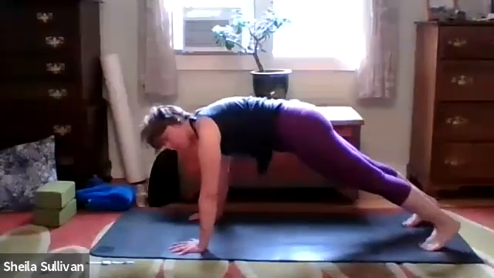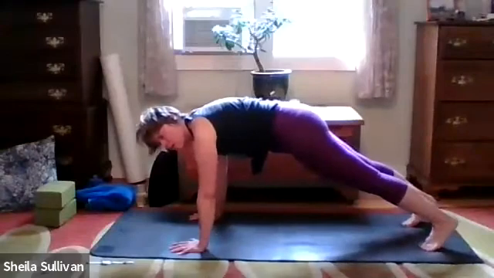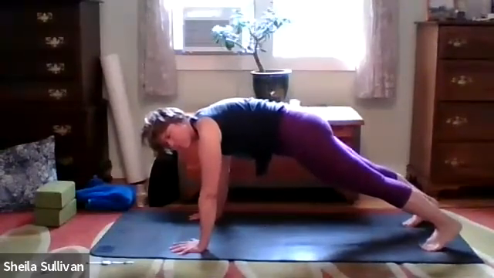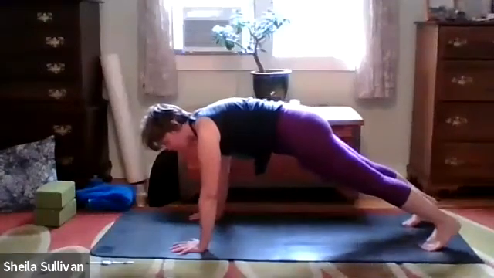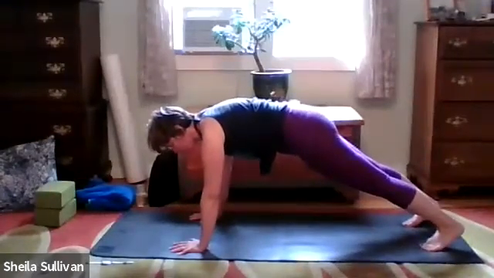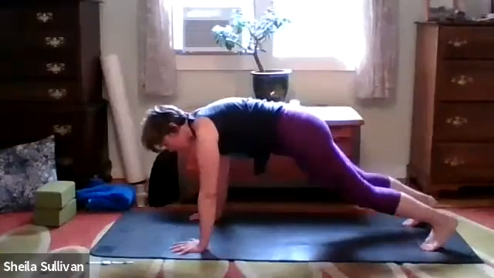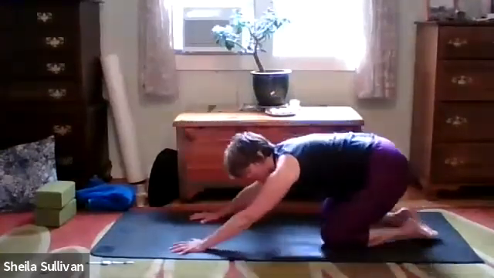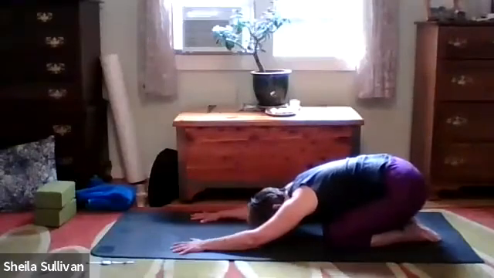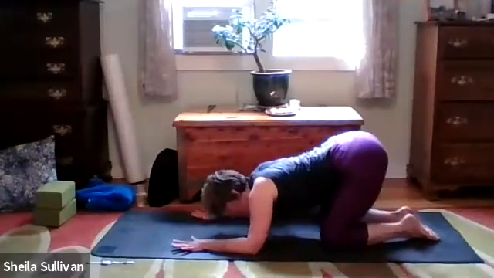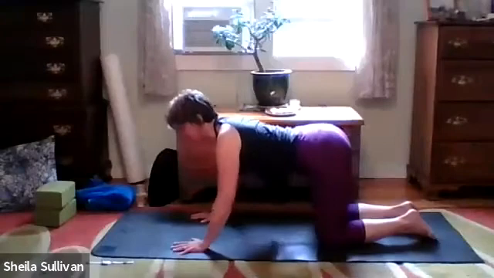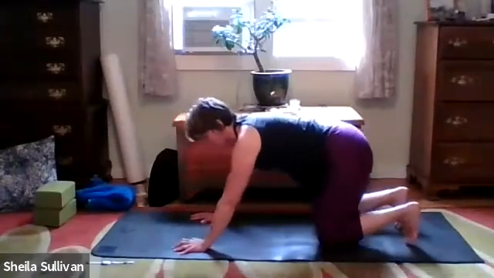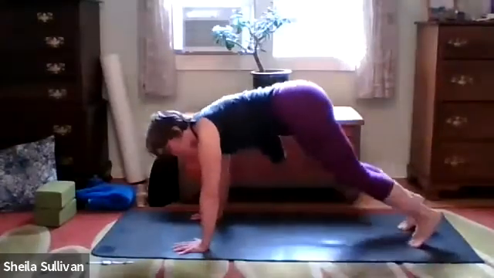Holding plank and feeling the low ribs coming towards the top of your pelvis for that nice low core engagement here. Knees drop to the floor, coming back into child. Scooting forward through your hands, back into tabletop position. Let's curl the toes under and lift into downward dog.